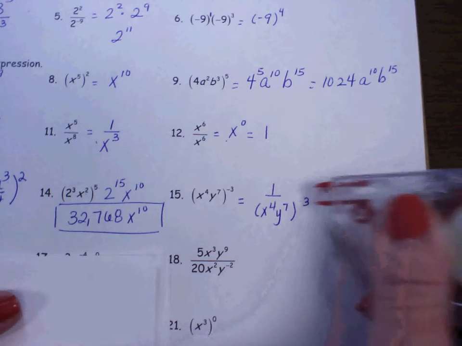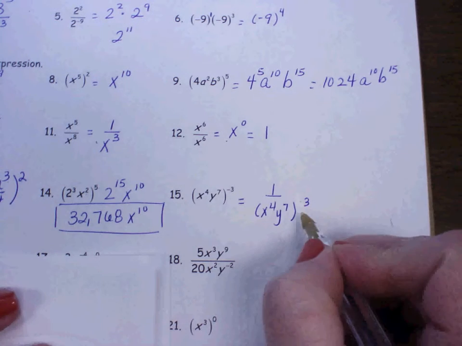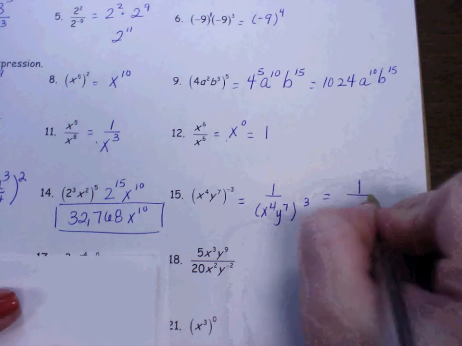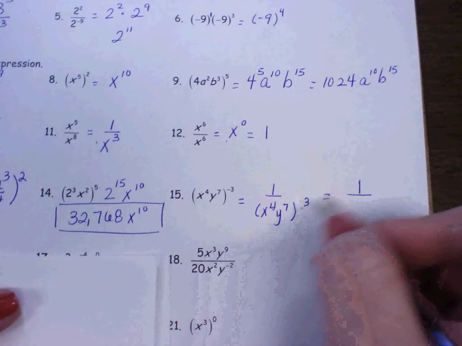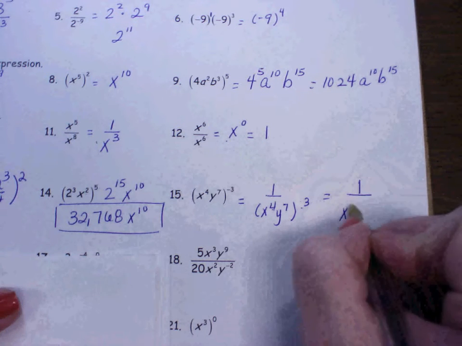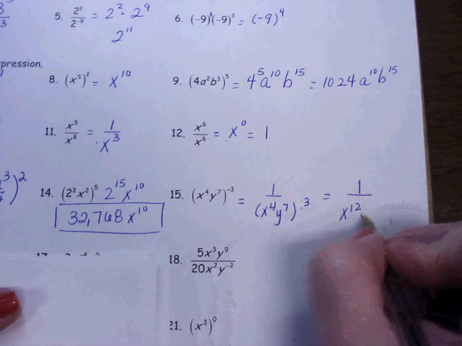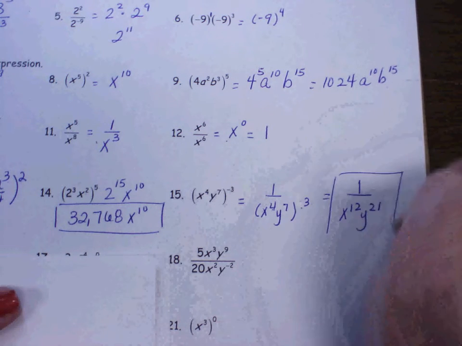And there goes Miss Marine and leaves the darn negative. All right, so 4 times 3, 4 times 3, 12. And 7 times 3, 21.